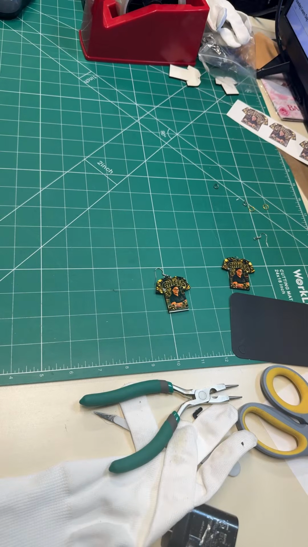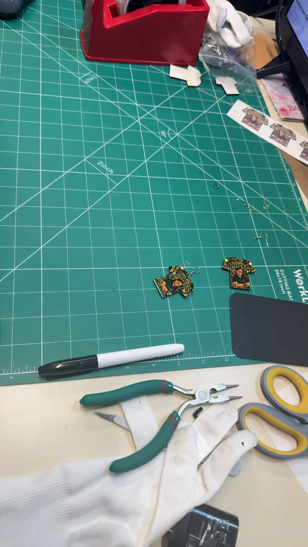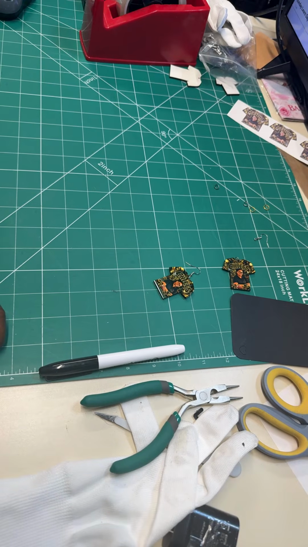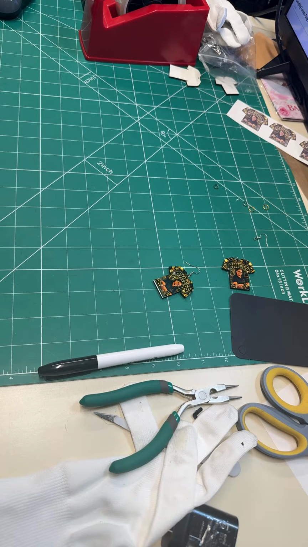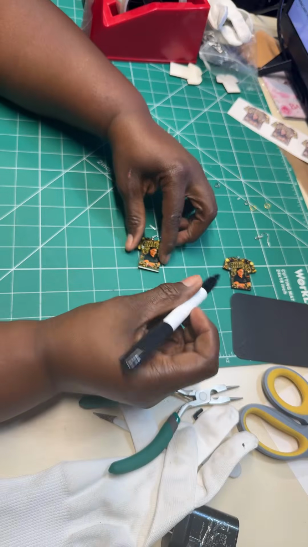Put that one to the side. And to come to look at it, Lord, I think I need green. I ain't gonna worry about the green. But anyway, I do have green. I ain't gonna use my green.